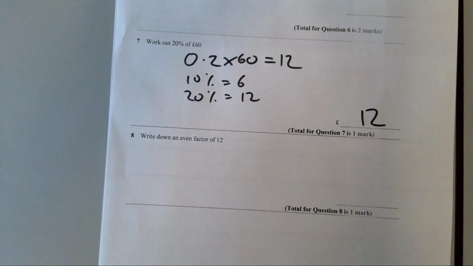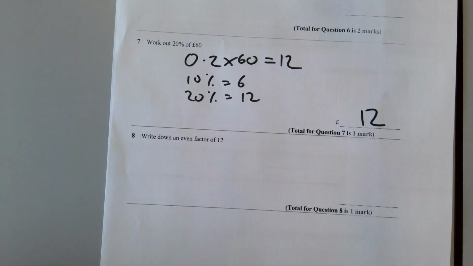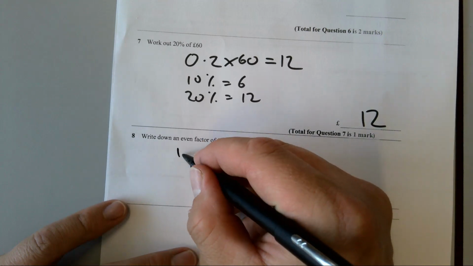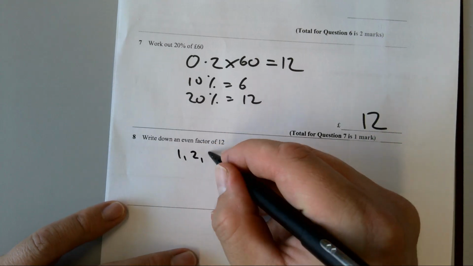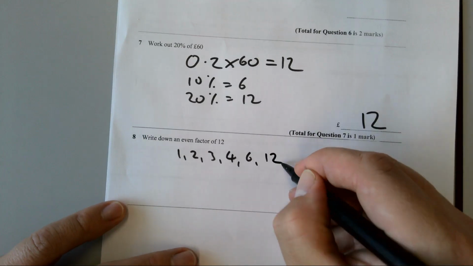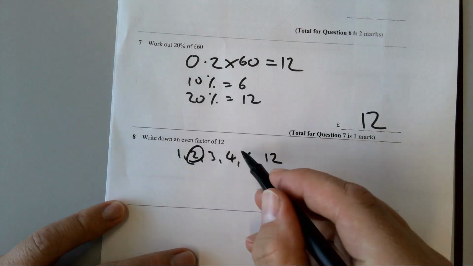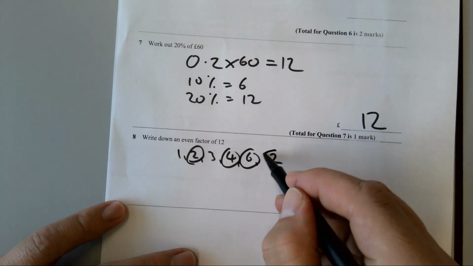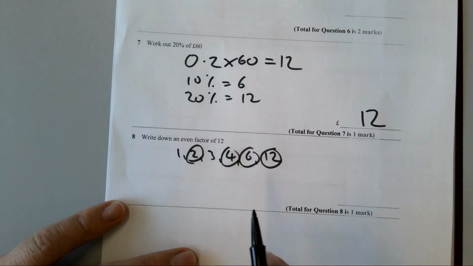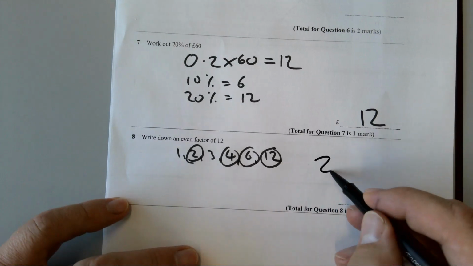Question number 8, write down an even factor of 12. So factors are the numbers that go into 12, so 1, 2, 3, 4, 6 and 12. So an even factor: 2, 4, 6 or 12. Any of those values could be my solution there.